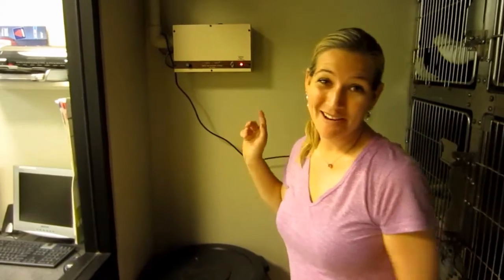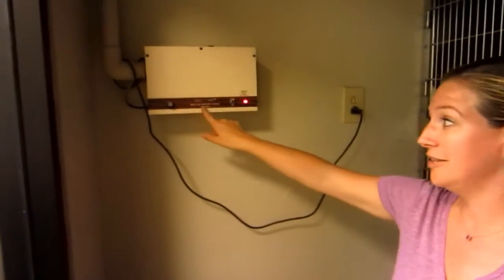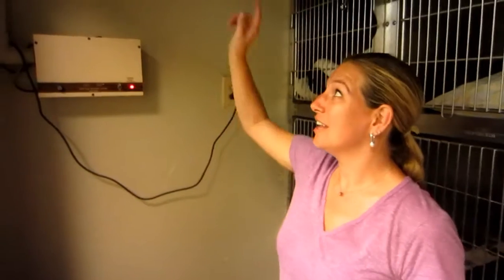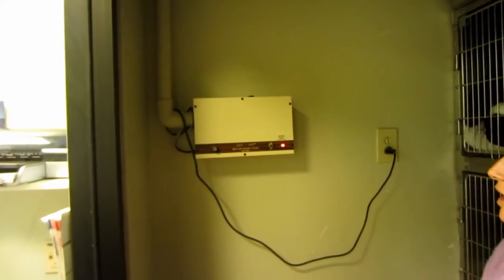Okay, the last thing I want to show you is our scavenging system. We have an active scavenging system here, and you can probably hear it. It's a rather loud one. So our scavenging system takes all of our waste gas and collects it in here and disposes it out in exhaust. So it is running from our surgery room through piping that comes down into the system.